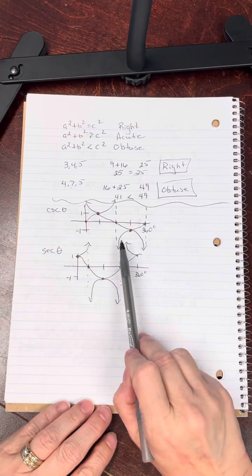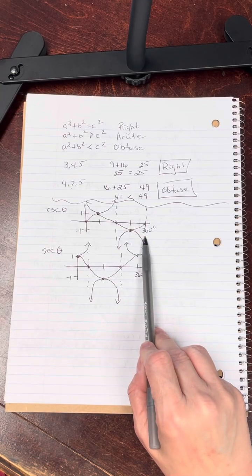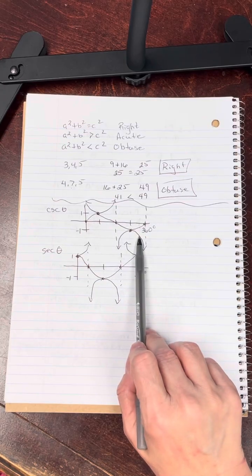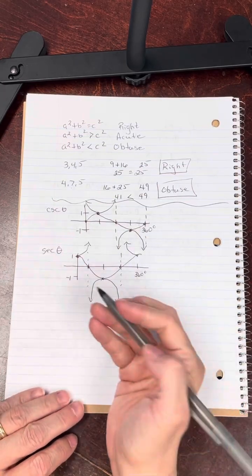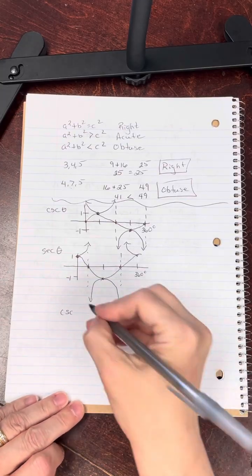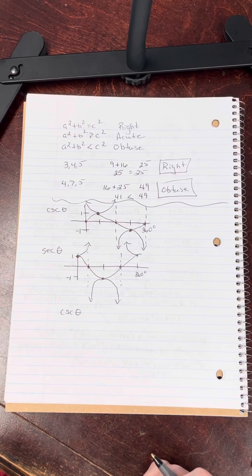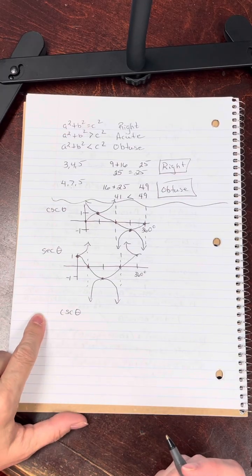Now, example 2 says write the equations of these trig functions. So I again look to see I have asymptotes at 180 and 360. And I have two full curves, so I know that this one is going to be cosecant of, at the end of the graph, theta. But just like with sine and cosine, if you have a shift with the height or the center line, you need to write them in front.